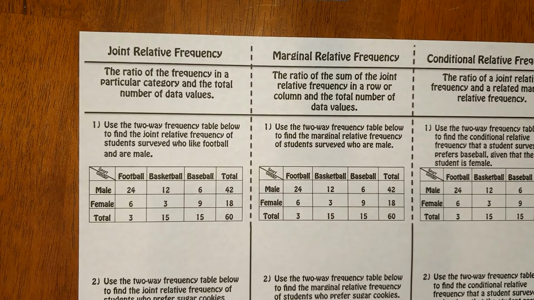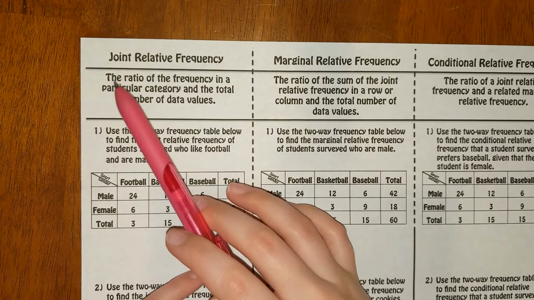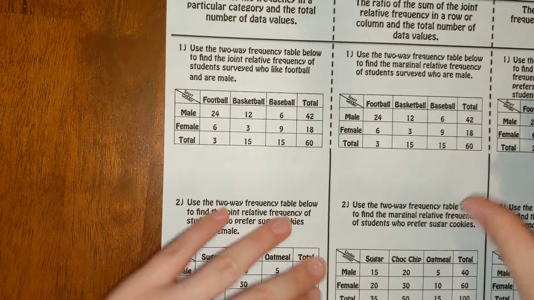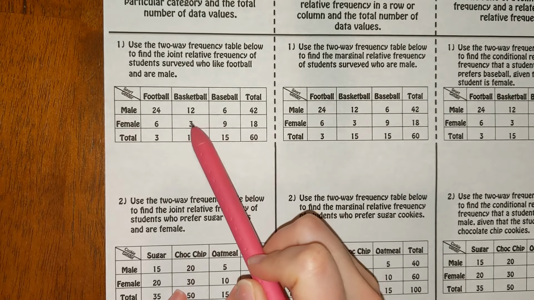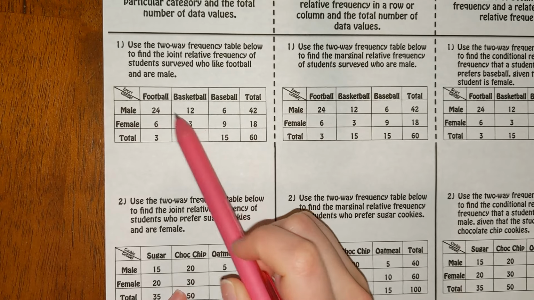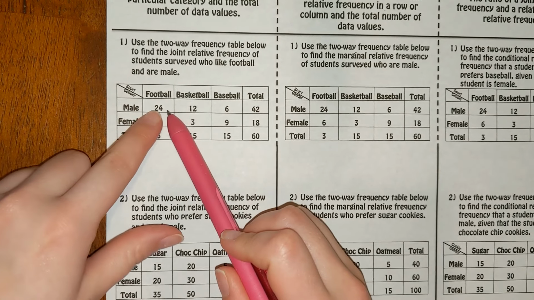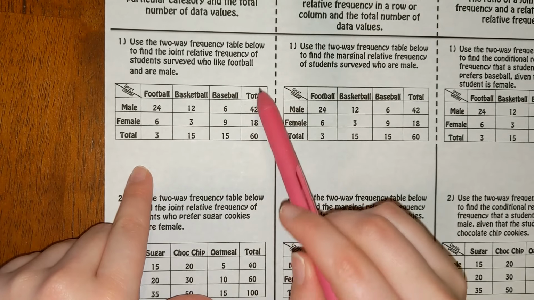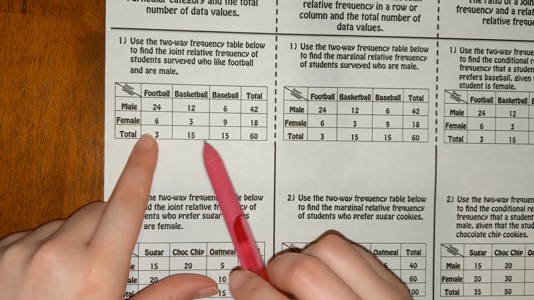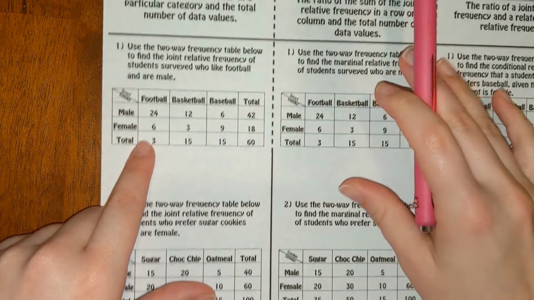In the last assignment, you were introduced to, or kind of saw, what joint frequency and marginal frequency is. So just a quick review. Joint frequency is the numbers, the frequencies, that join two ideas, like male and football here. Whereas marginal frequency is the ones that you can think about as the margin of a paper, like the outside of a paper, the ones in the totals column that are on the margins.